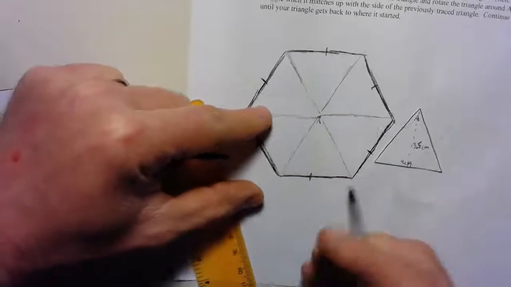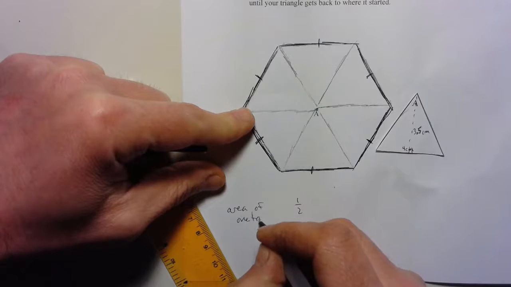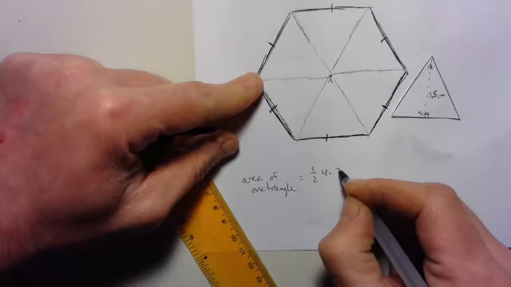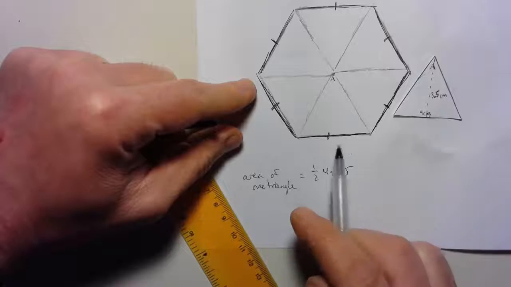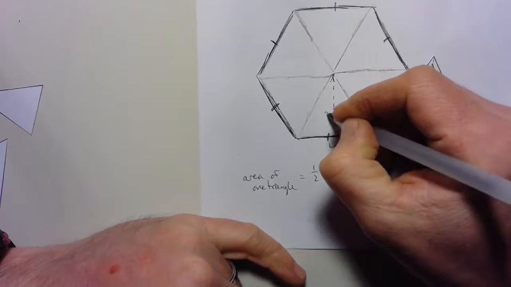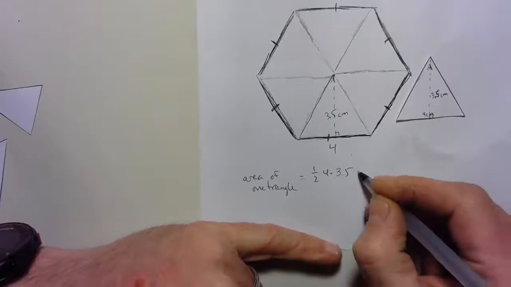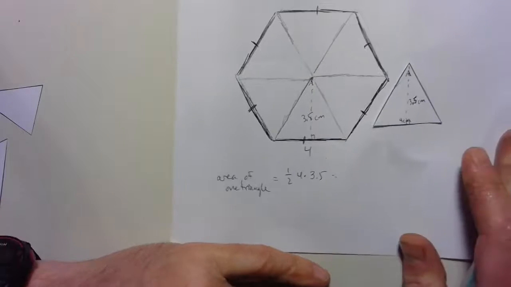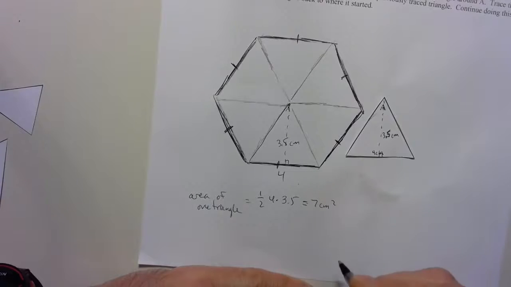So the area of one triangle is 1/2 the base, which is 4, times the height. Notice the base of this is one side of the regular polygon. So this 4 is right here, and then here is the 3.5. You should add that right into your notes. So we're doing the area of this triangle right here. If you had like 3.6, that's fine, or like 3.9, that's okay. It doesn't have to be exactly those numbers. That's just what I got. So this gives me 7 square centimeters as the area of one triangle.